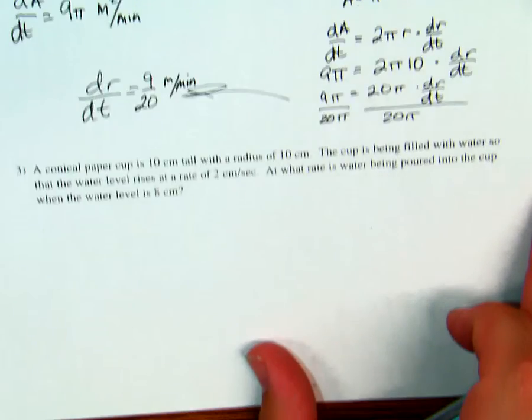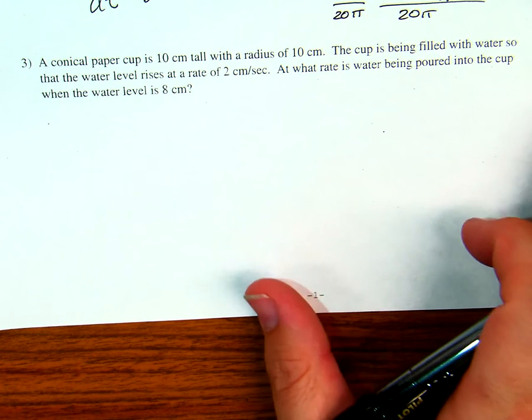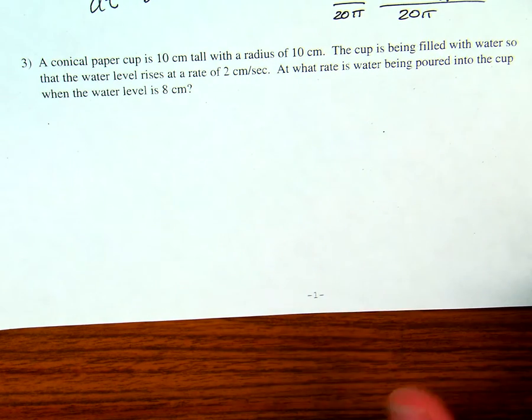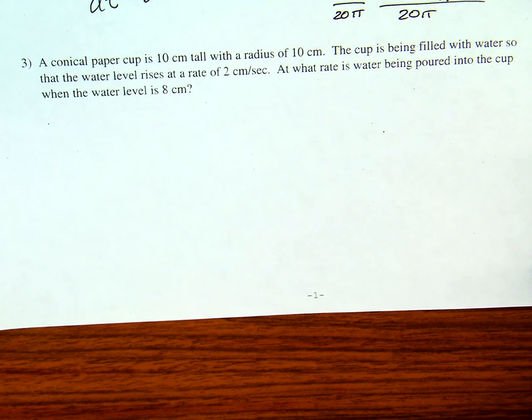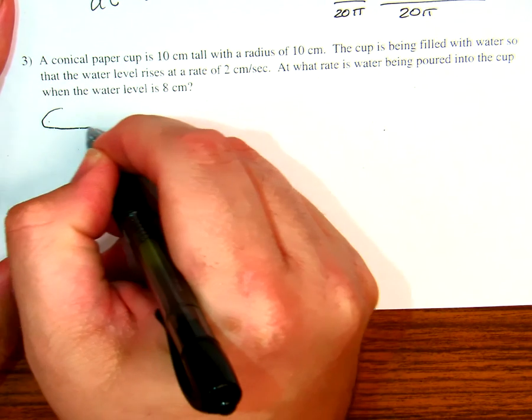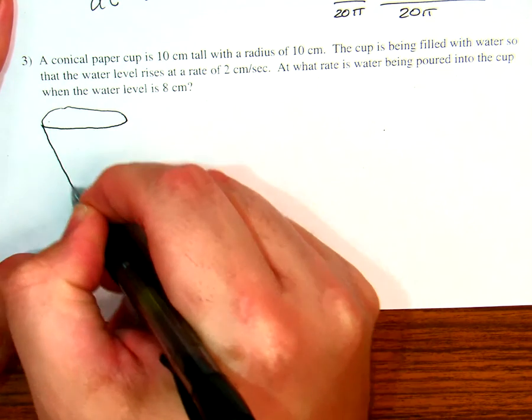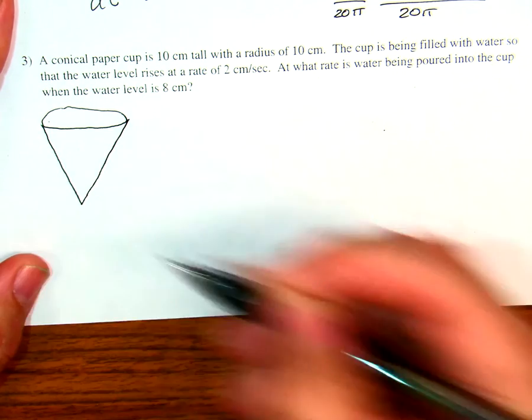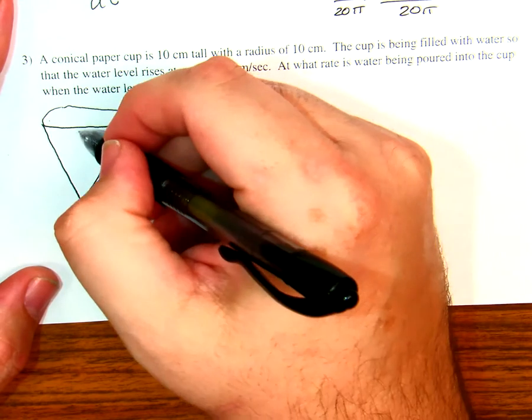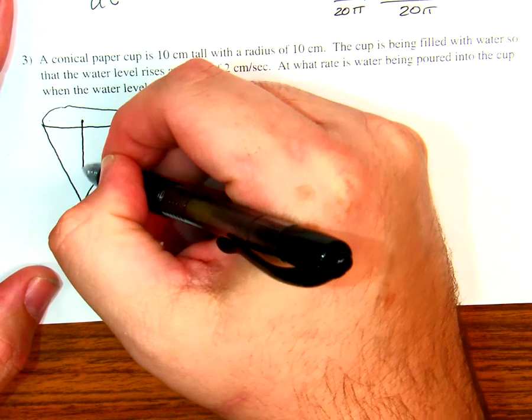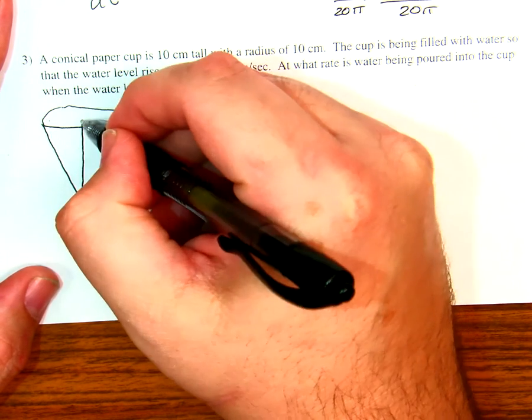All right, next one. A conical paper cup, a cone, like one of those cones that you get, like a snow cone. That's what conical means. Now, the height and the radius are both 10.